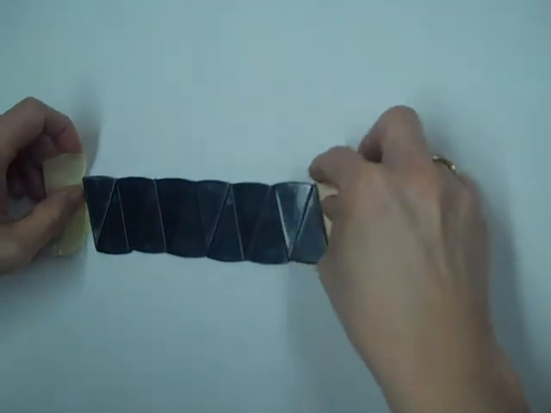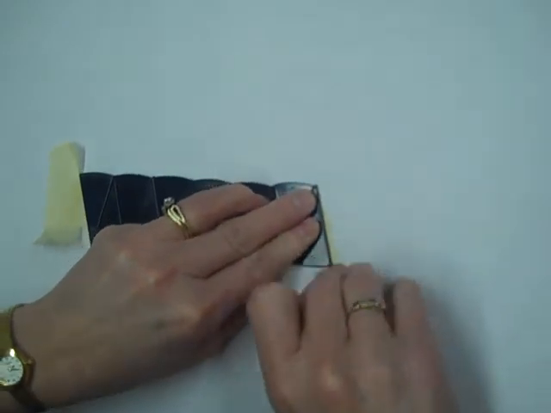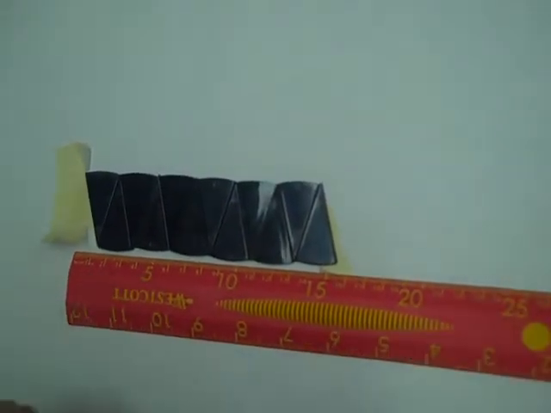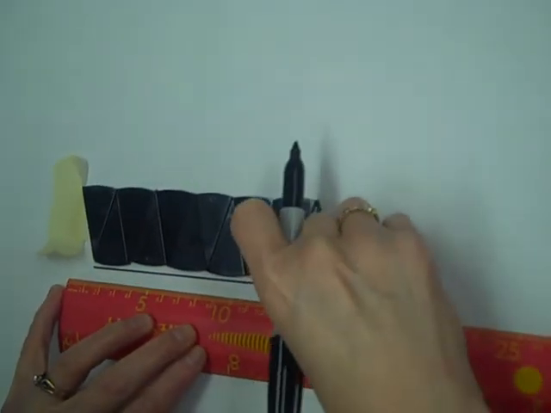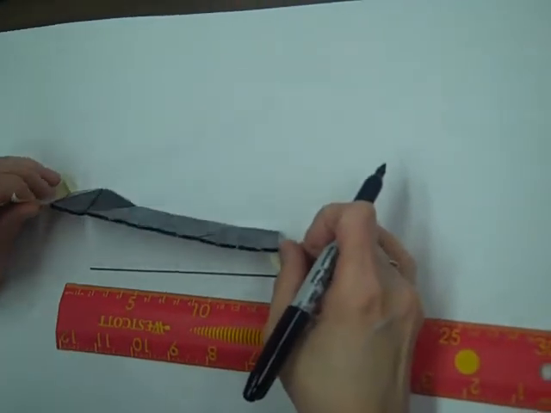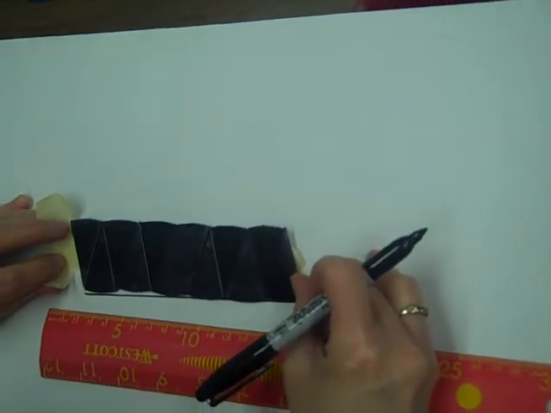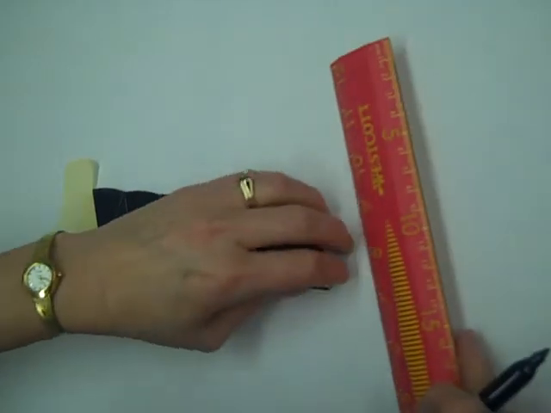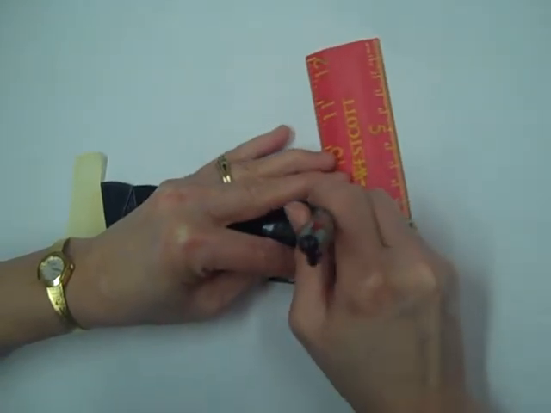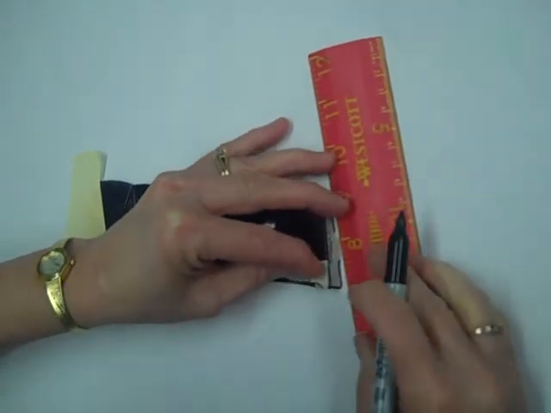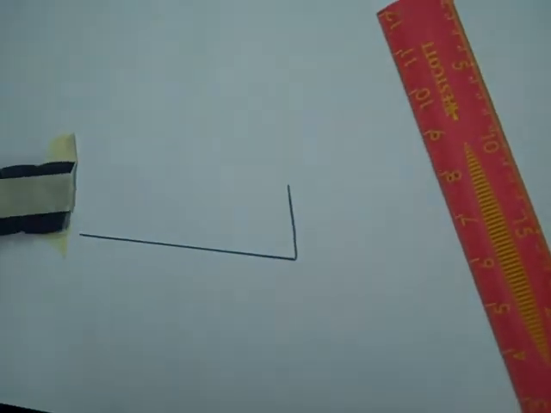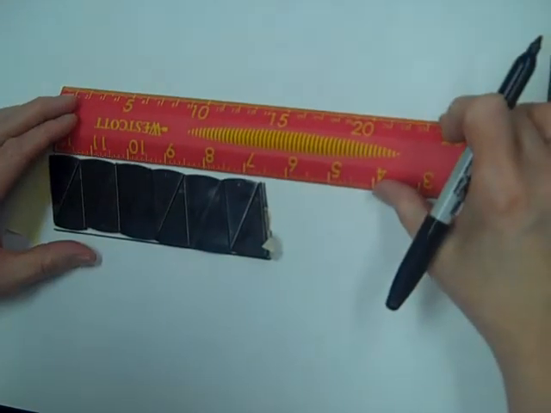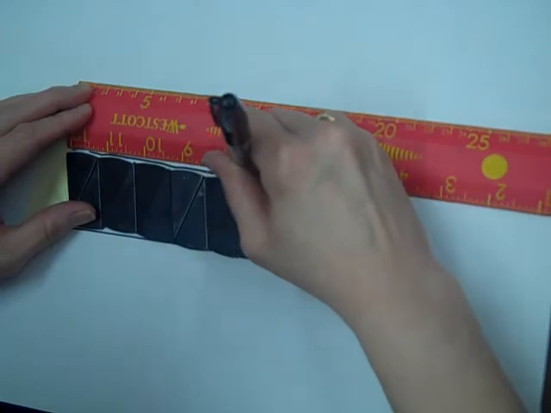So if I take this, so what I could do, move this a little bit closer. I can draw a line and, oops.